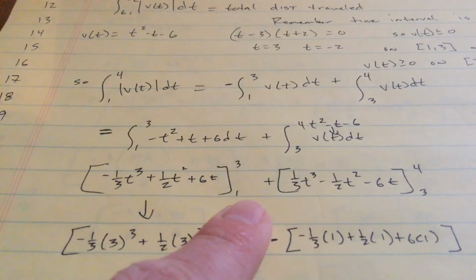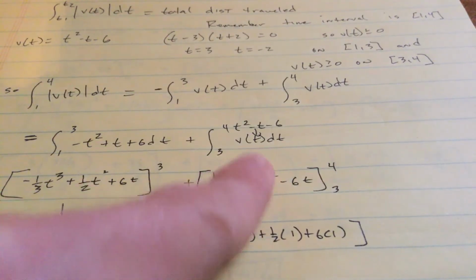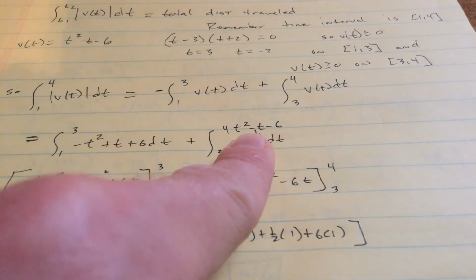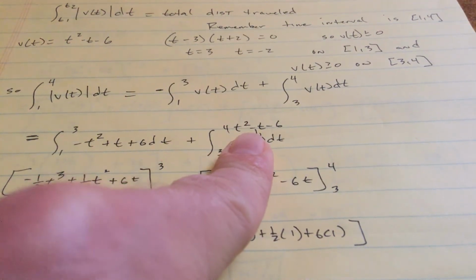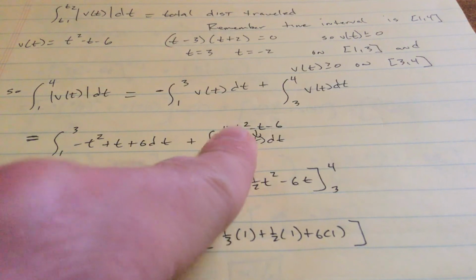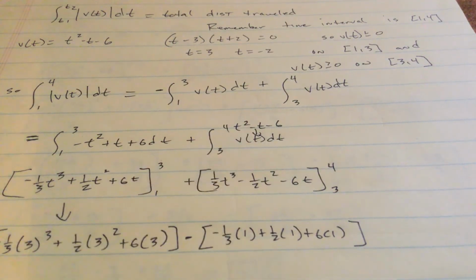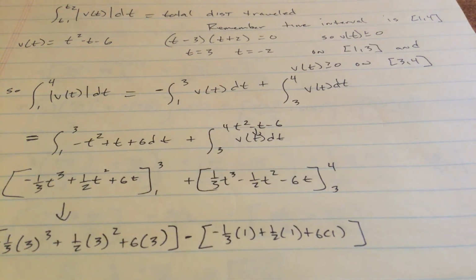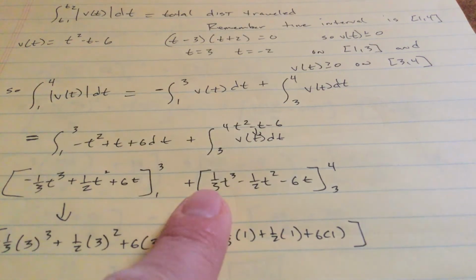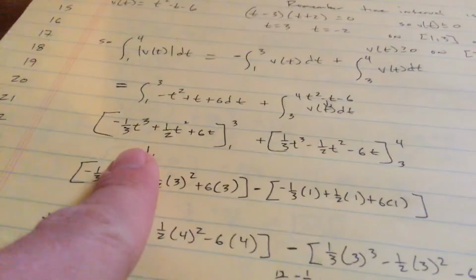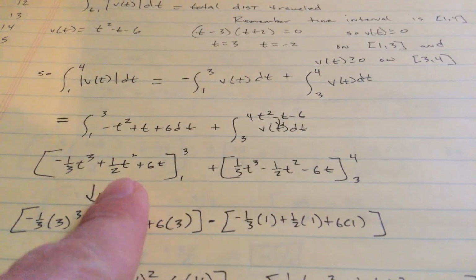I integrate 1 to 3. Take the antiderivative of this. That's just the regular positive. It's the regular velocity function because the velocity is positive there, so I will get a positive distance. All about getting a positive distance. Manipulate your function so you get that positive distance, not a negative one. Take the antiderivative. They look very similar. They're just opposites of each other.